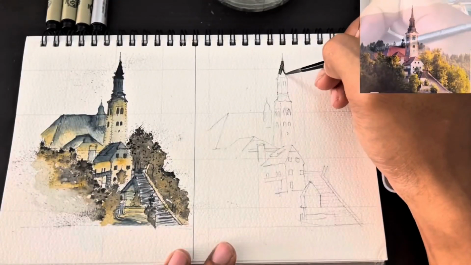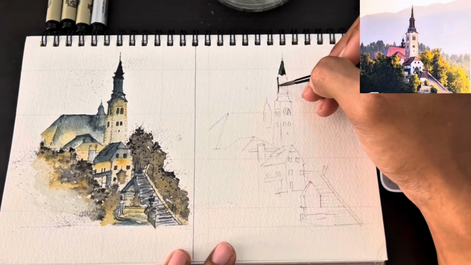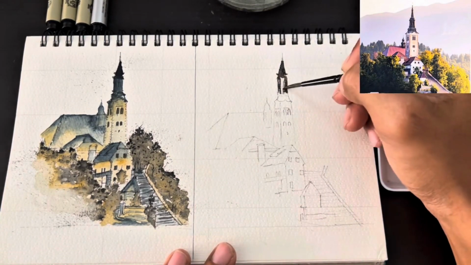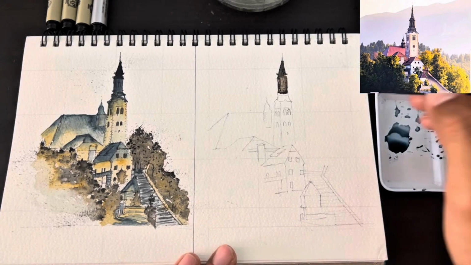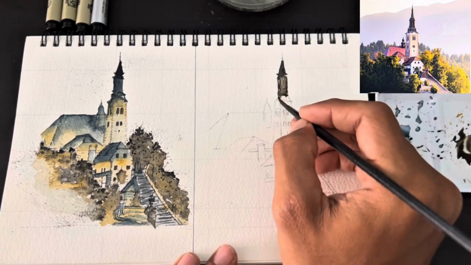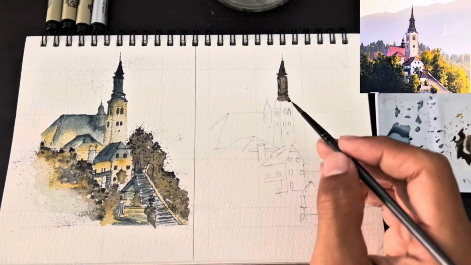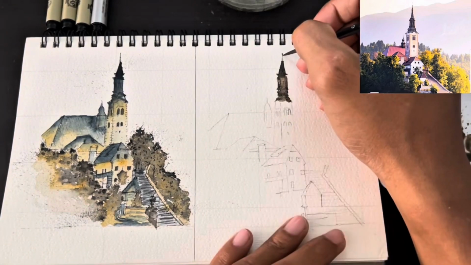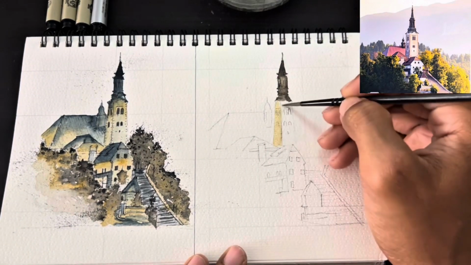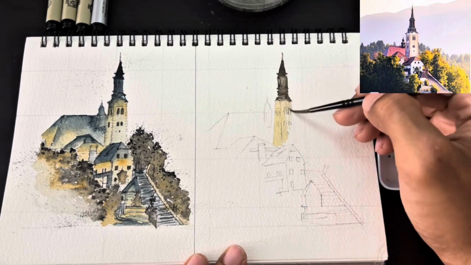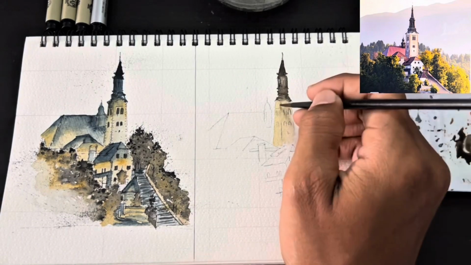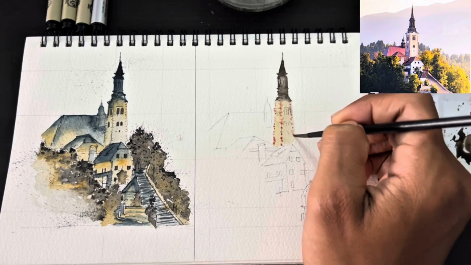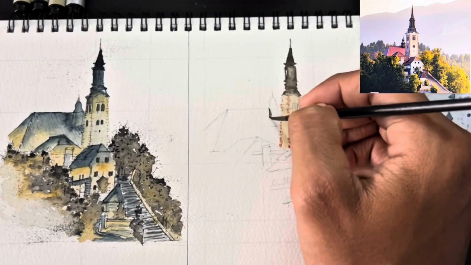Okay, so now let's talk about the urban sketching. For the building, I use the same color as the left one, and black and yellow ochre for the top of the building. And I will add a bit of red on this to create the shadow of it.